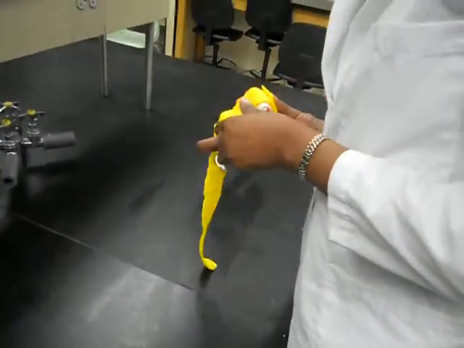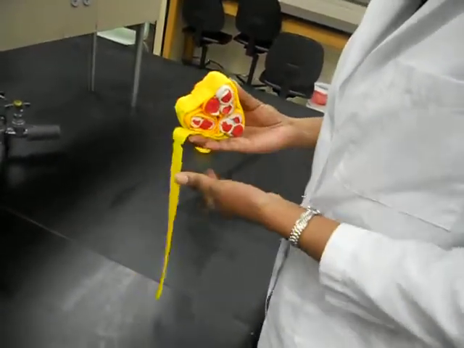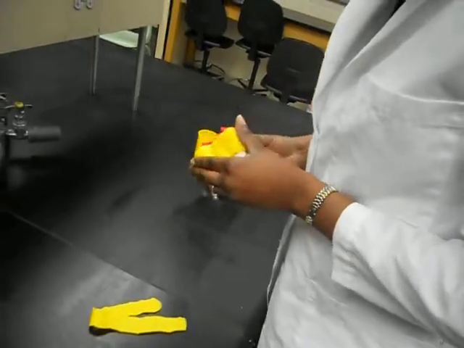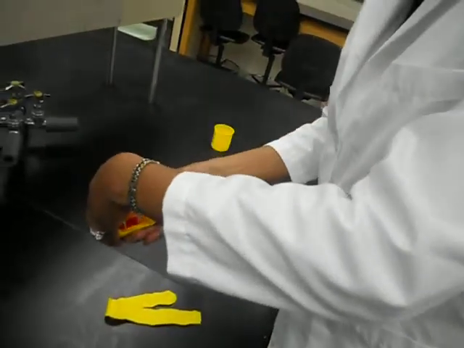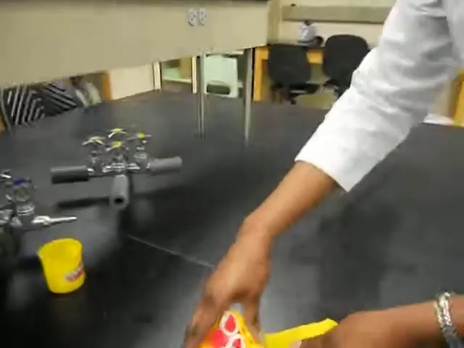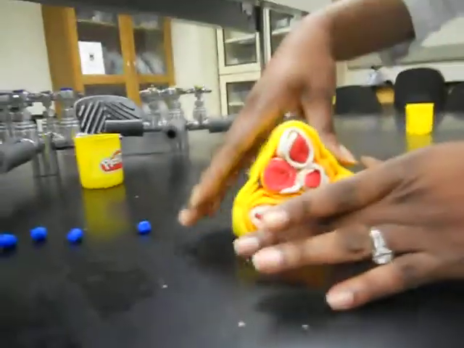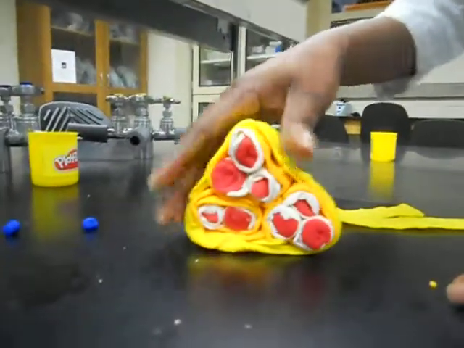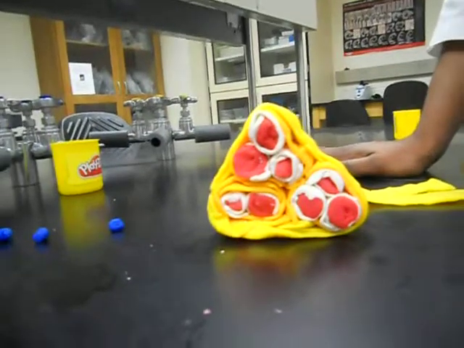And in the case of muscle fiber, it actually helps to transfer the motion of the individual muscle fibers.